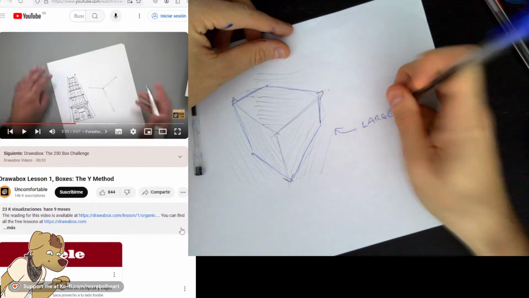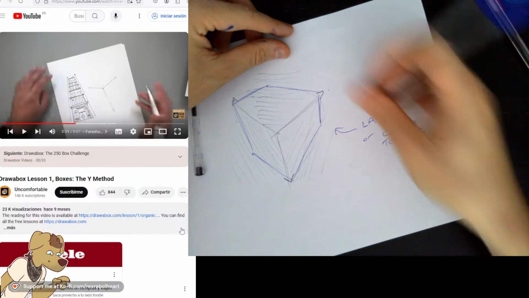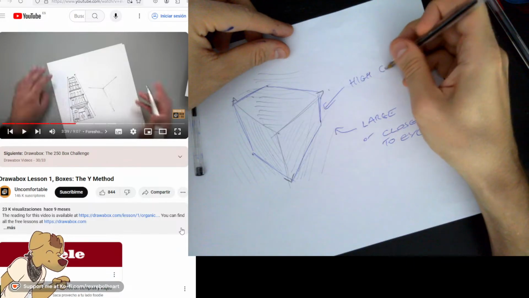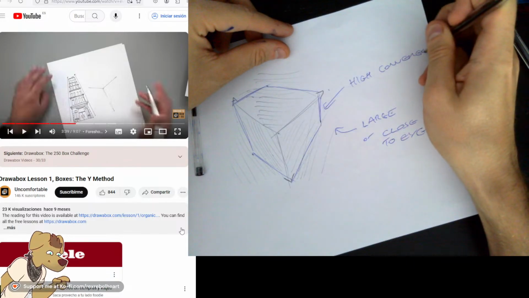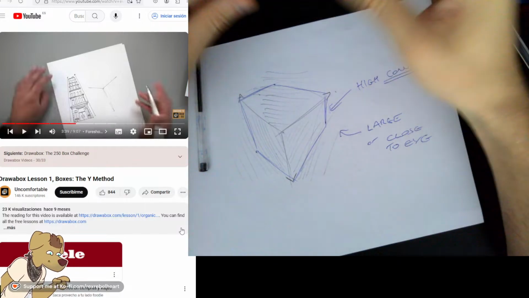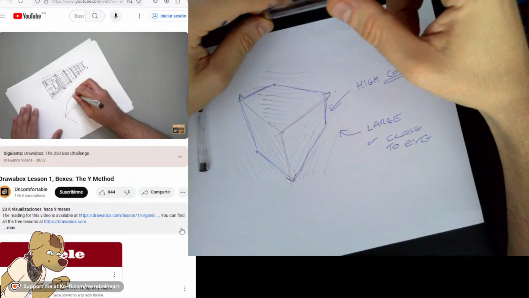Large or close to eye. High convergence. Although this is something you'll run into less often.